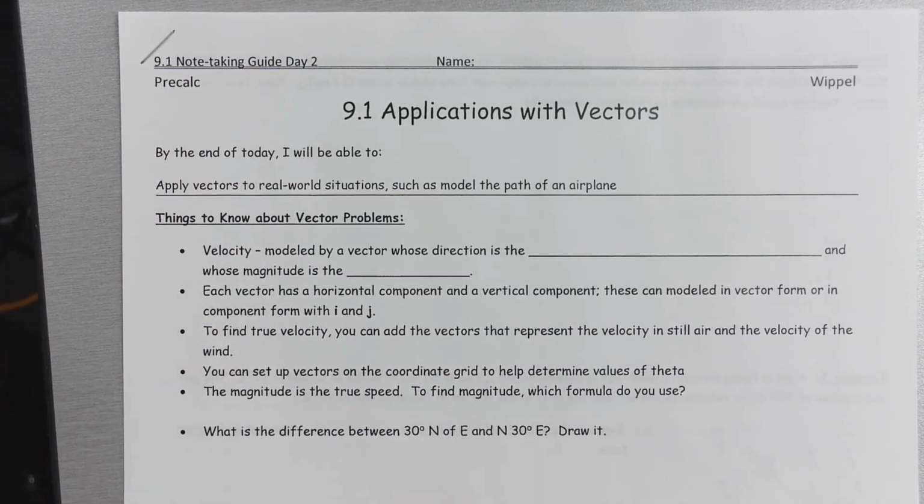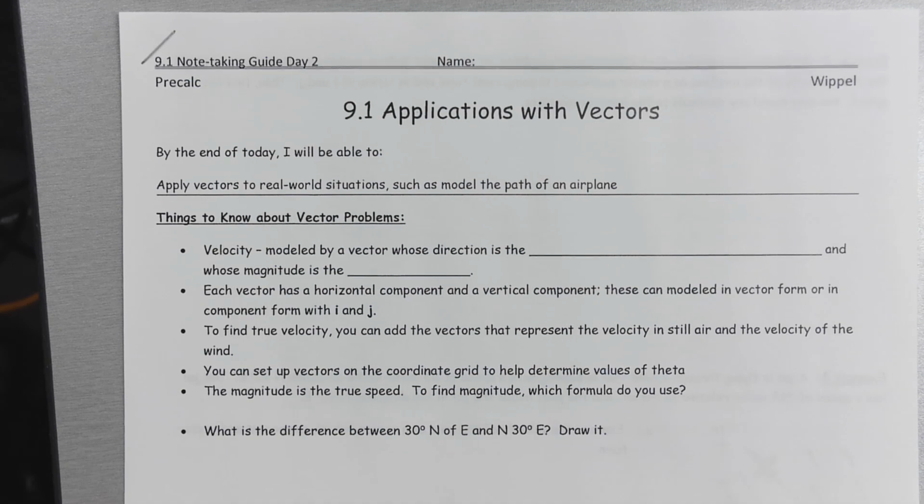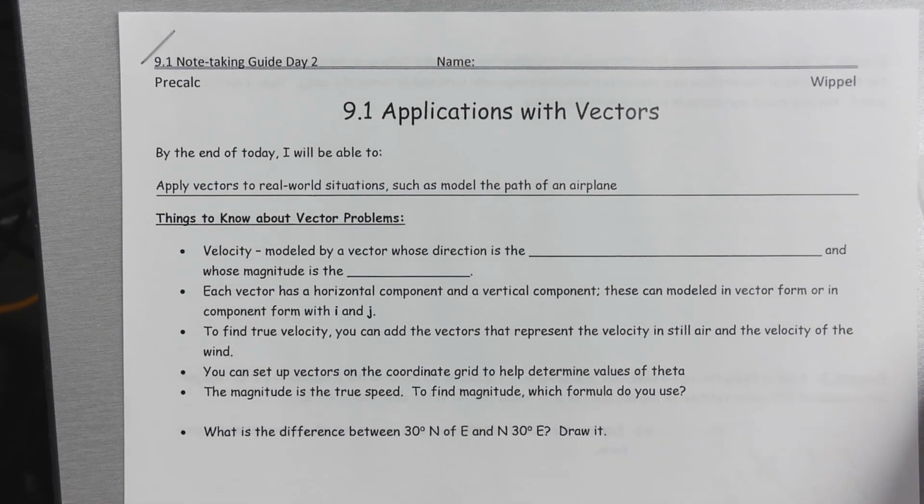And I was actually chatting with the Calc 2 teacher today, and he said they were just doing a test on vectors. So this could be something that you see again.